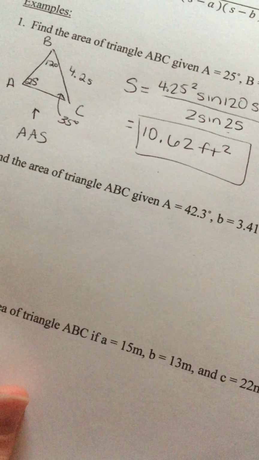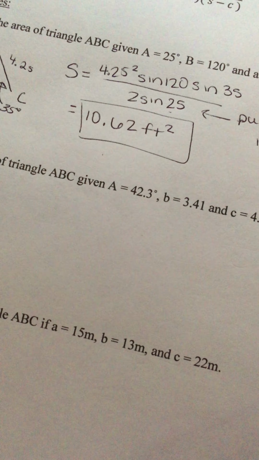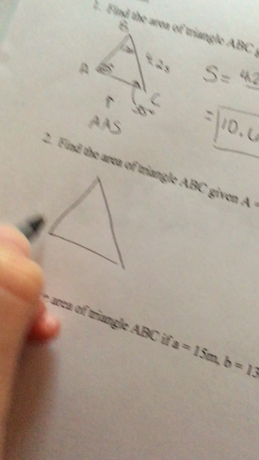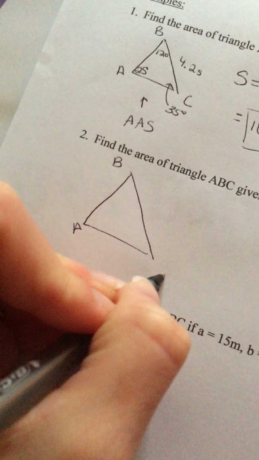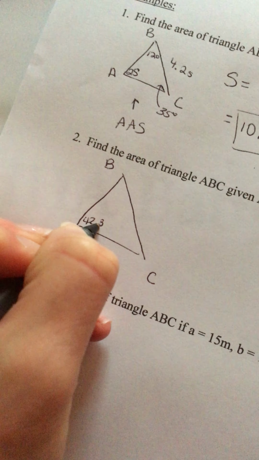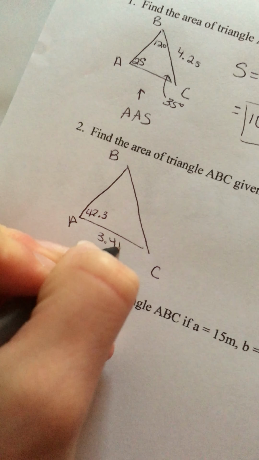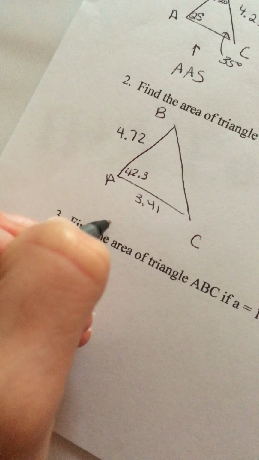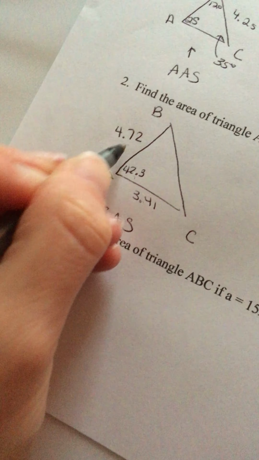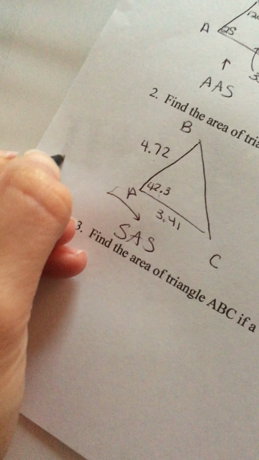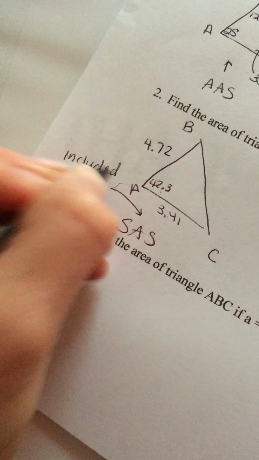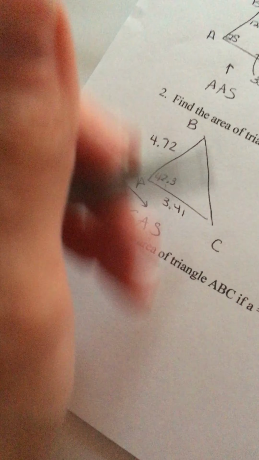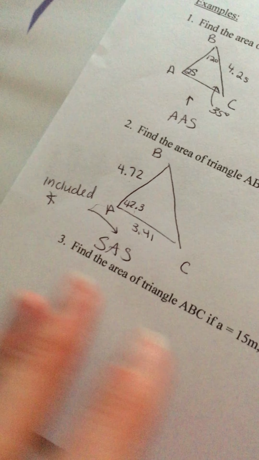All right, so find the area of triangle ABC given that A is 42.3, B is 3.41, and C is 4.72. All right, we draw the picture, see what we have. We have A is 42.3, B is 3.41, and C is 4.72. So here we have a side, angle, side. That angle is called an included angle, and it's the angle between the two sides. So it's not like some random angle off in the triangle. It's the angle between the two sides.